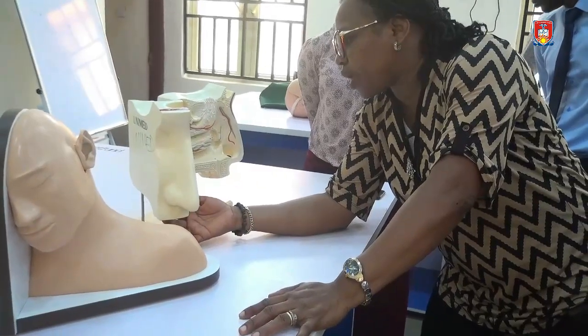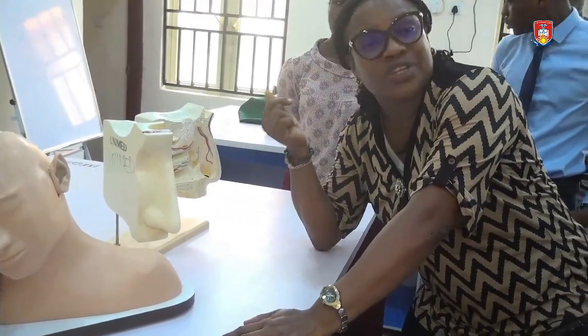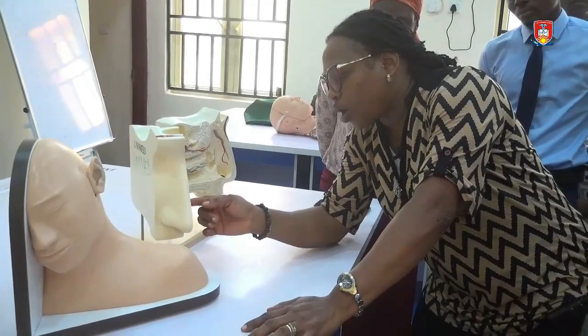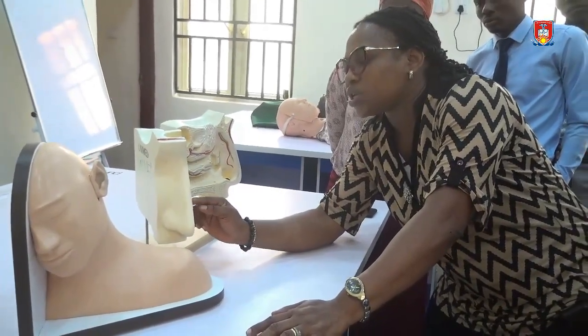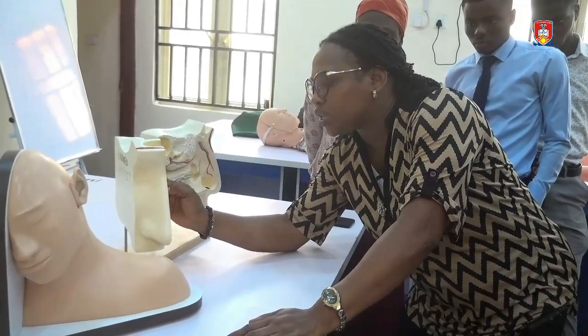Sense of smell. So problem in the nose can cause loss of sense of smell, which is called what? Anosmia.